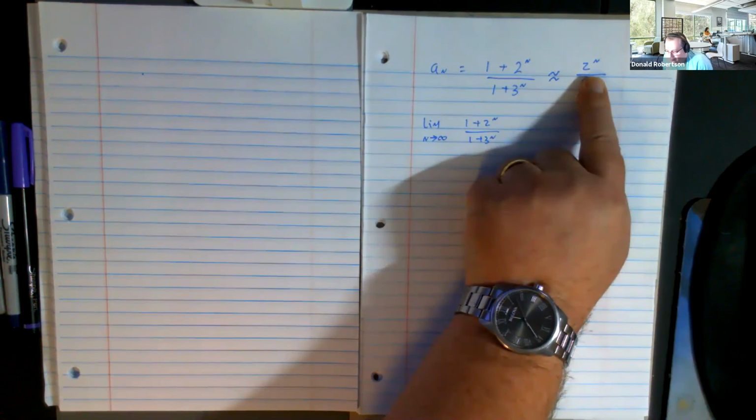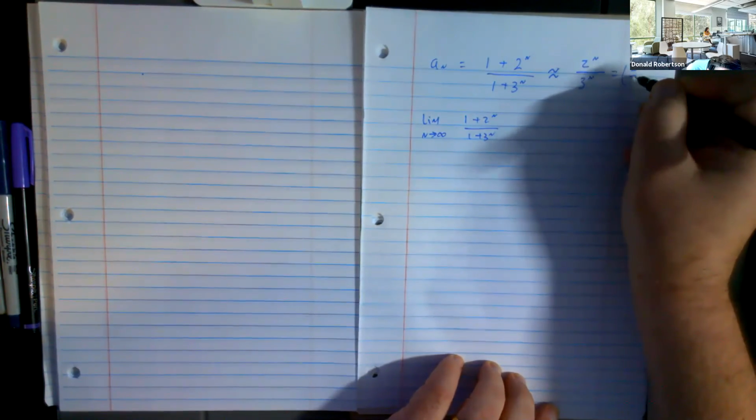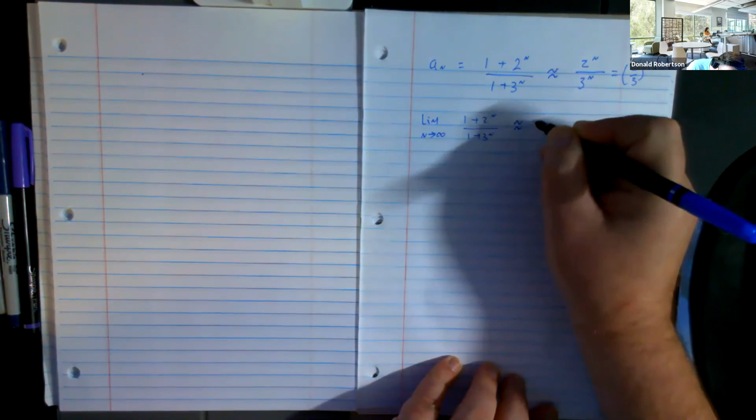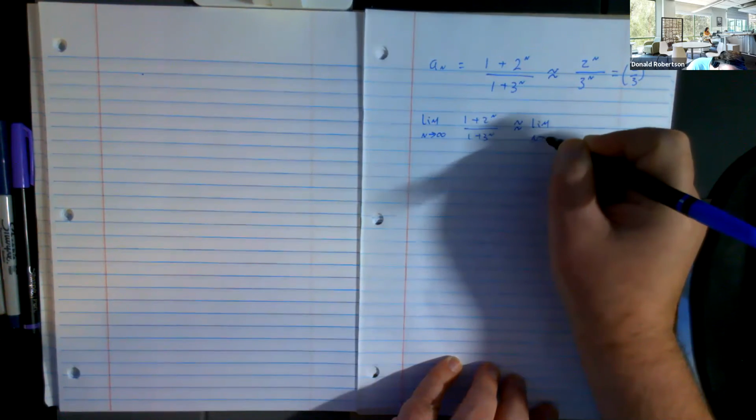When n is really, really big, isn't 1 plus 2 to the n darn close to behaving the same way as 2 to the n? Would you agree that 1 plus 2 to the power of a million and 2 to the power of a million are negligibly different? For all intents and purposes, they're just as big. And the bottom is this guy. So this limit is approximately the same as finding this limit.